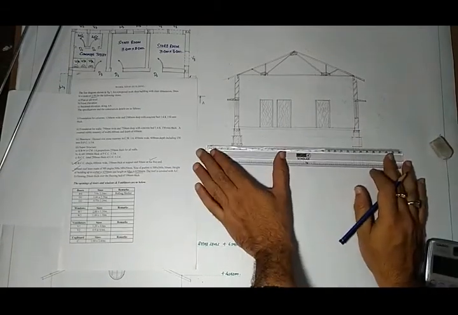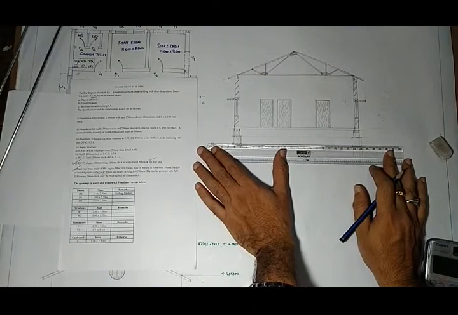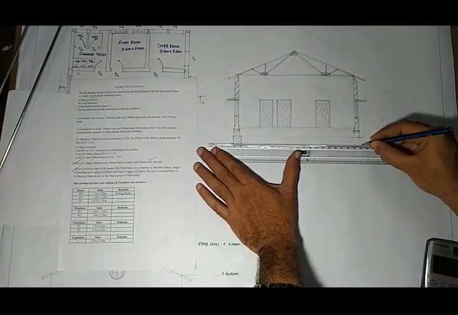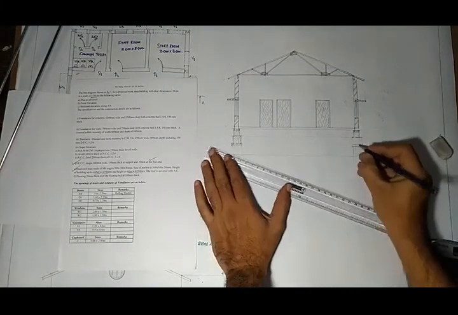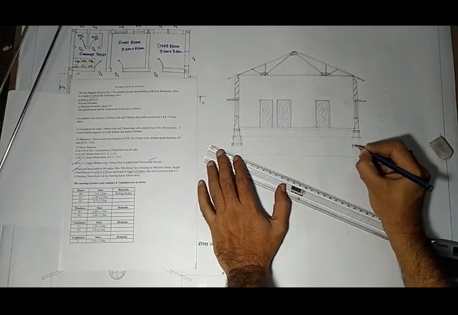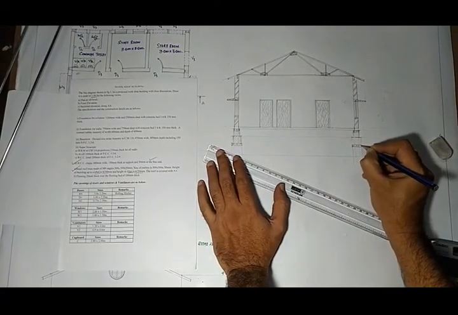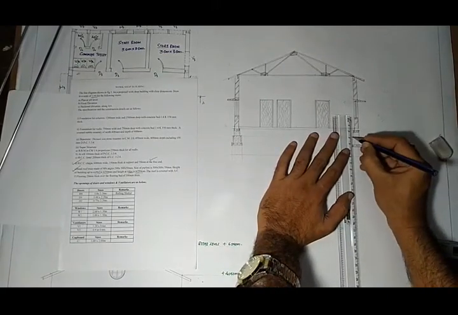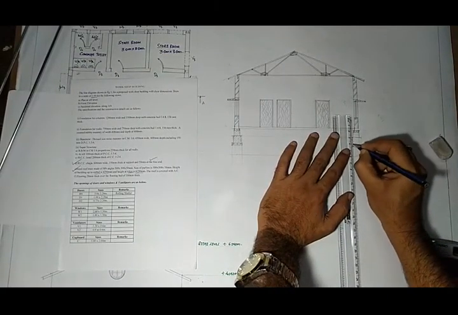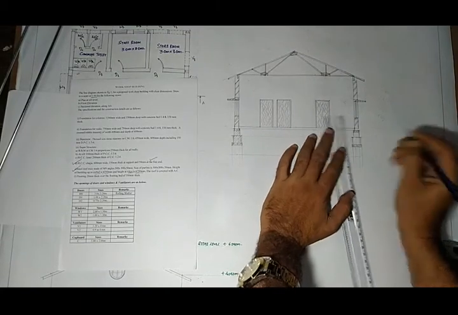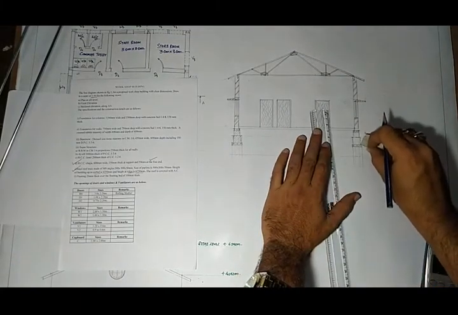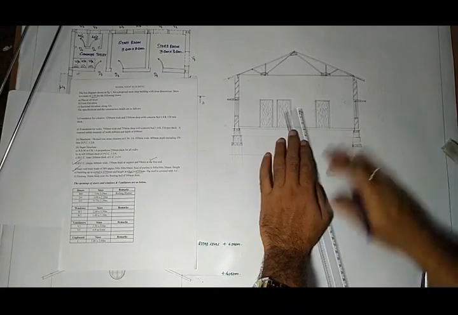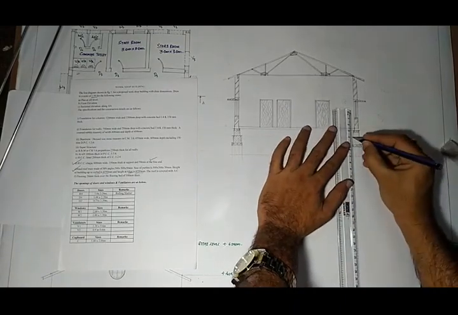So this level can be transferred here. So this thickness of PCC is written here, of thickness 150 mm, of ratio 1:4:8, and then we have to erase this excavation line.